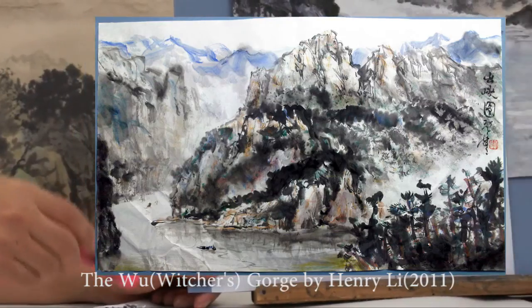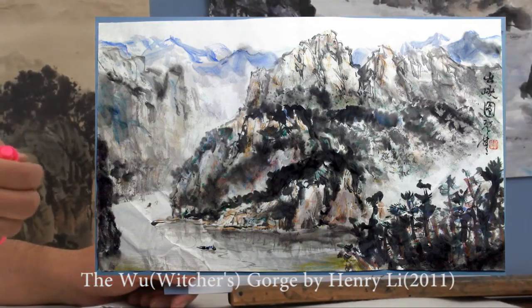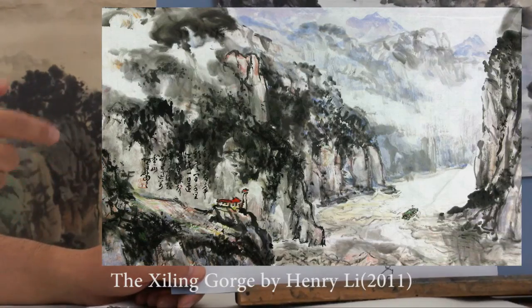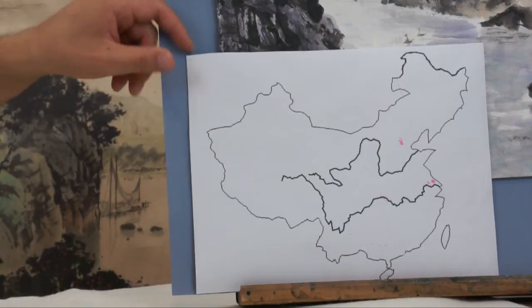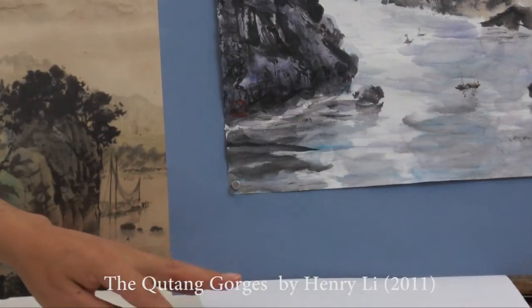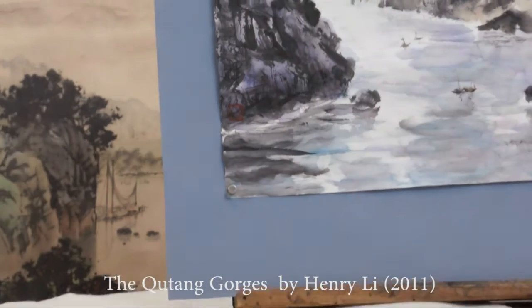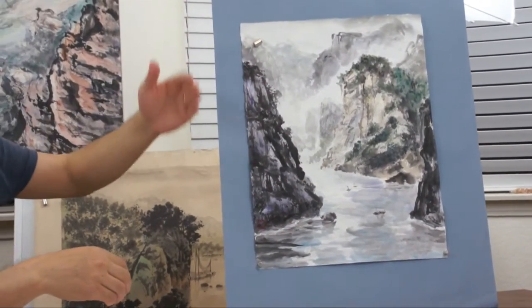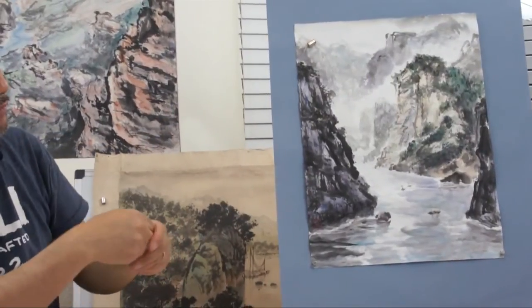So the Three Gorges of Yangtze is a collective name for three different gorges in the upper range of the Yangtze River. The one I'm doing today is Qutang, the top one in the upper Yangtze, with very steep cliffs.